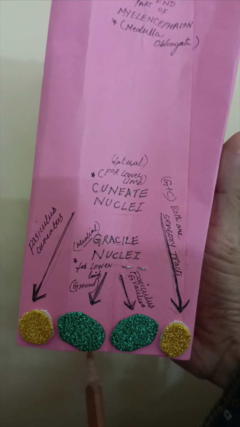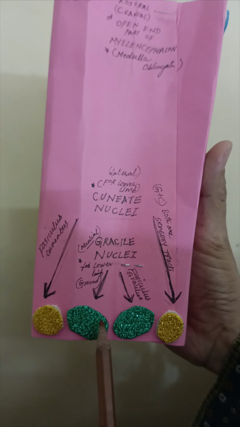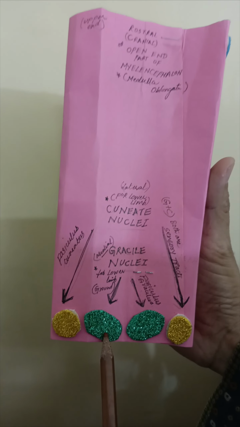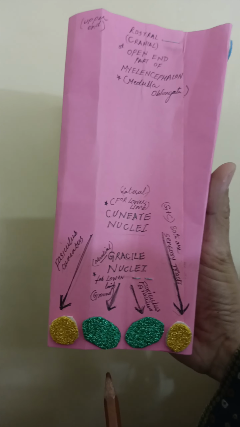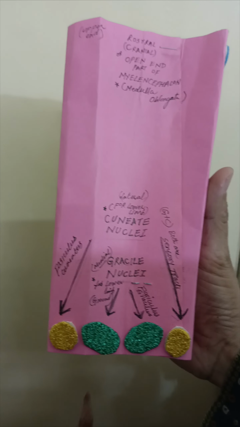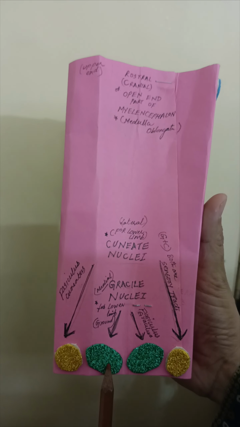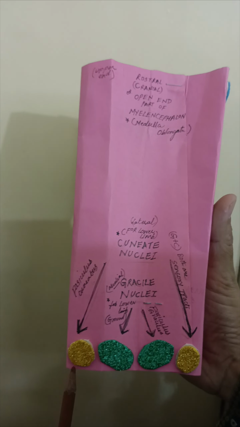So let me turn this paper model posteriorly to show you that the lower end is going to show the medially placed gracile nuclei and laterally placed cuneate nuclei, and these gracile nuclei are receiving sensory information from the lower limb, which passes via the fasciculus gracilis, and these fasciculus gracilis on both sides will end up in these respective nuclei, and the fasciculus cuneatus, which are laterally placed, are taking sensory information from your upper limb, right?